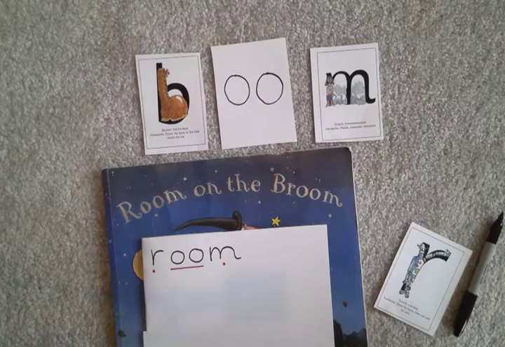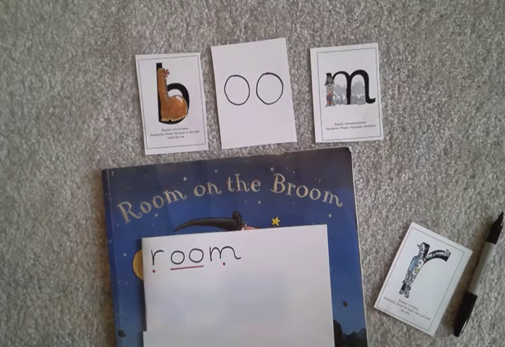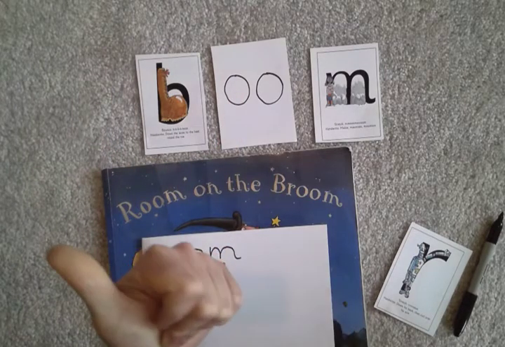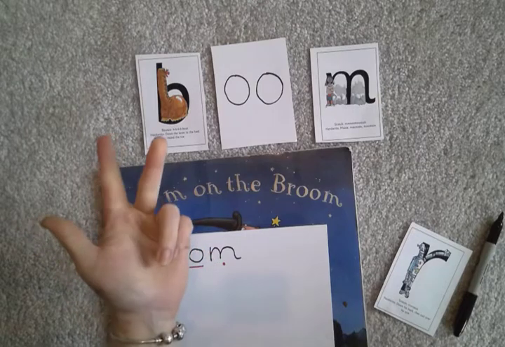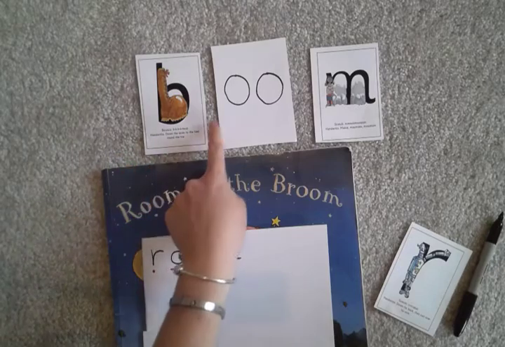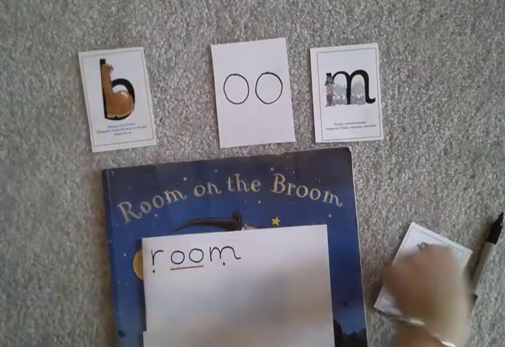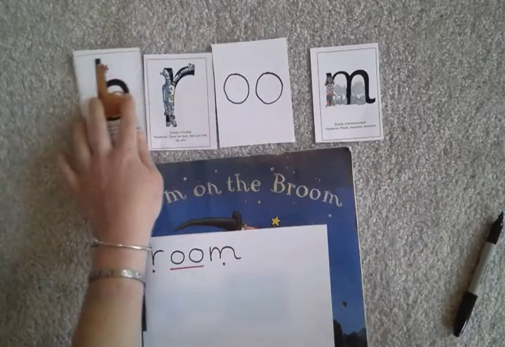Now I can hear that that's not quite the word that I want, so I'm going to have a look around here because I know that there's something missing around here. I'm going to really sound out my broom. B-er, oo, B-er. I'm missing my R, so let's move this along. I'm going to pop my R in there. Now let's check it again.